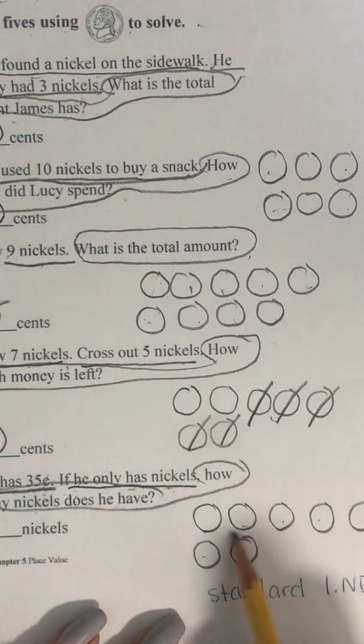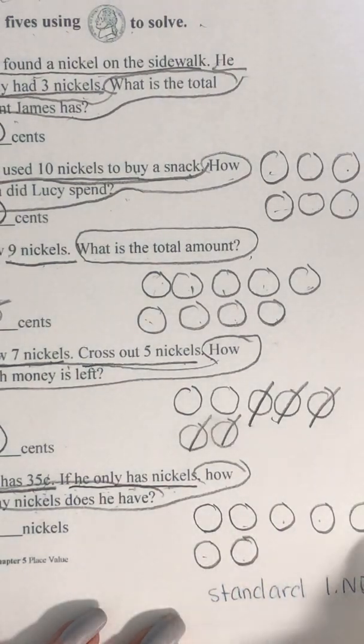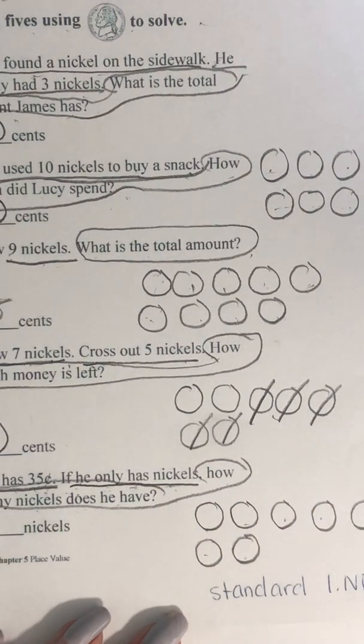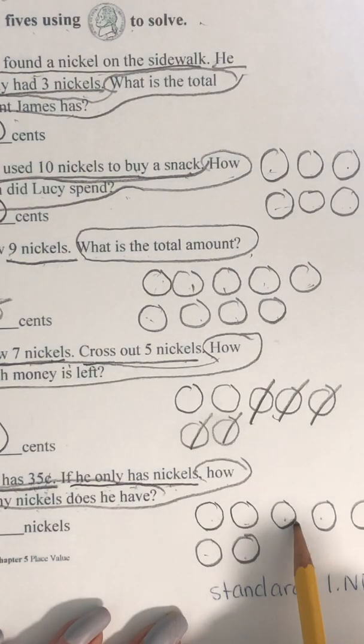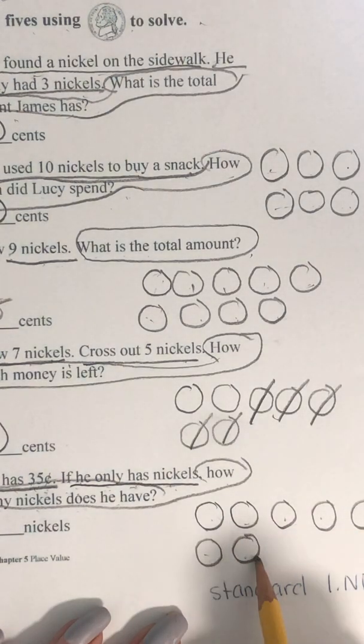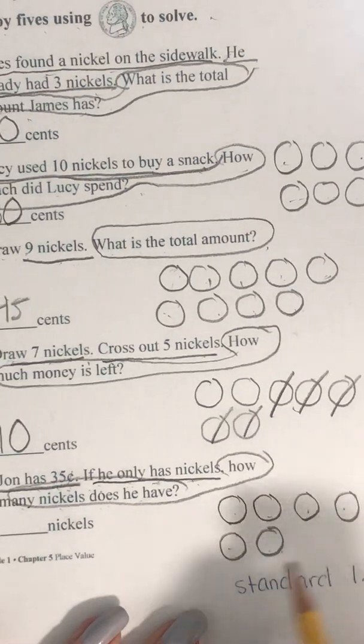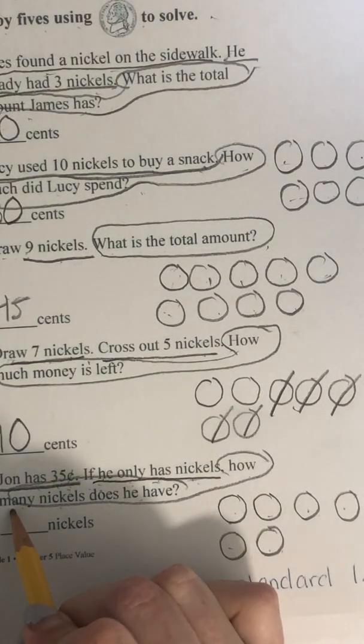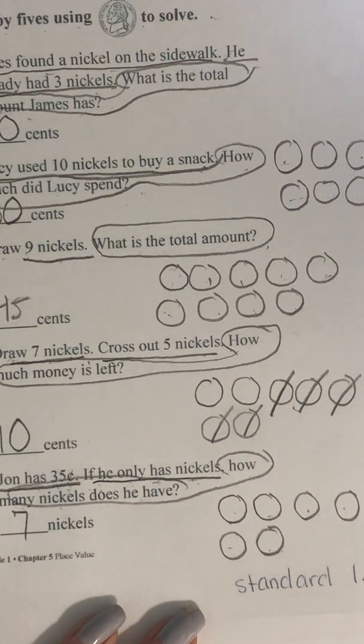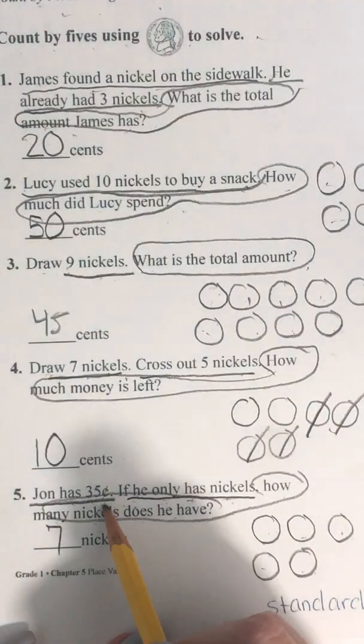I have 35 cents here. So how many nickels did I have to use to make 35 cents? 1, 2, 3, 4, 5, 6, 7. We need to use 7 nickels to make 35 cents.